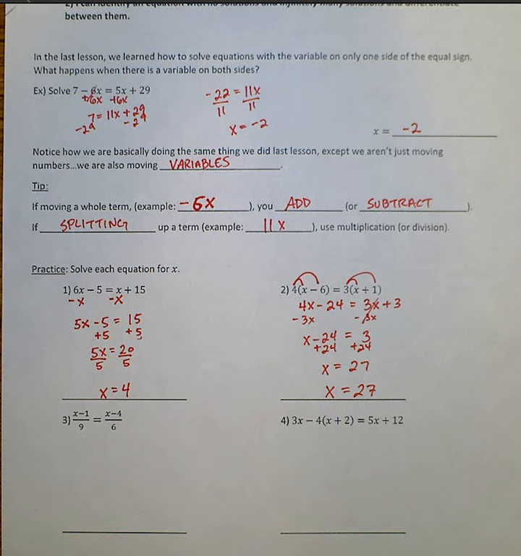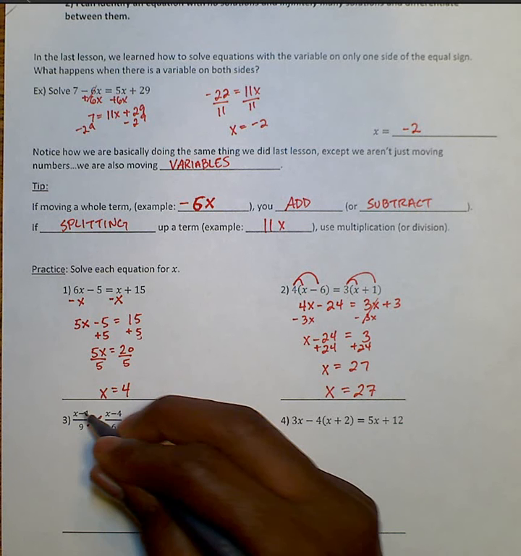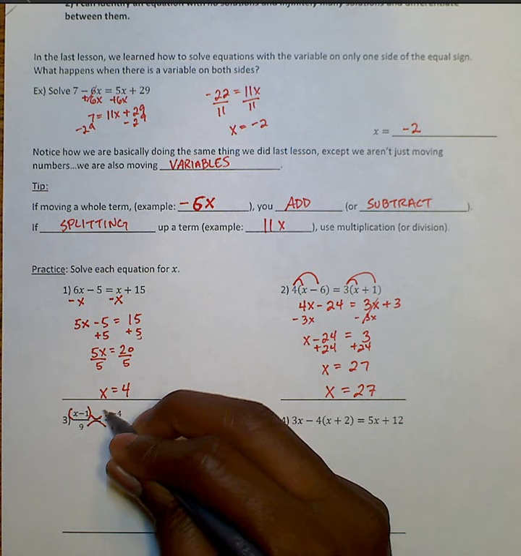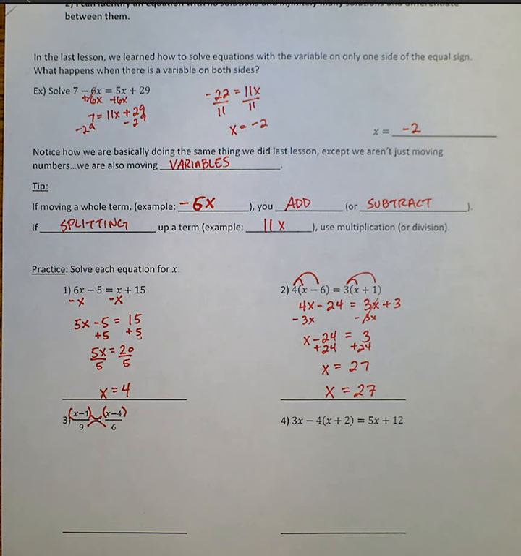Number 3 is a proportion. Remember that we can solve proportions by cross multiplying. A clue here: when you cross multiply, it's really important that if you have addition or subtraction in one of those expressions, you put it in parentheses for yourself, just so you can remember to distribute to both terms and not make a simple mistake.